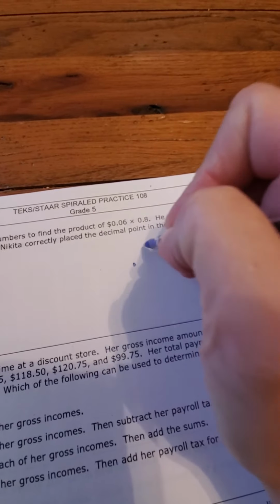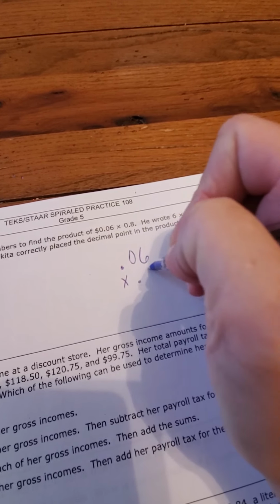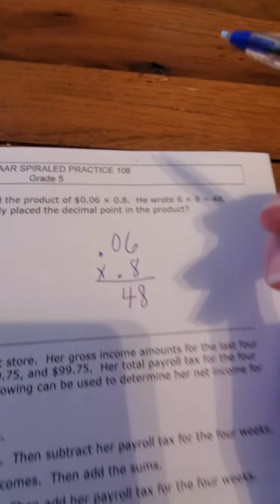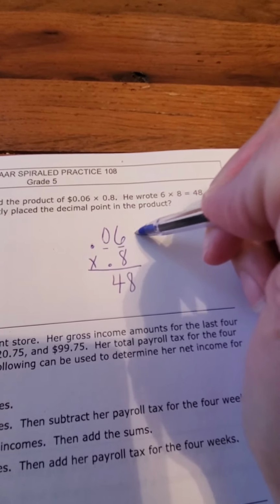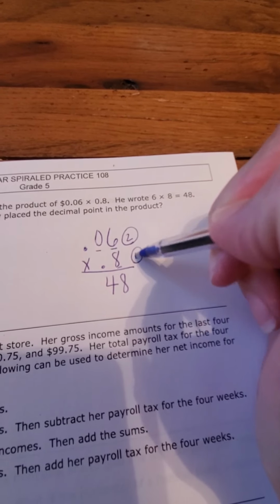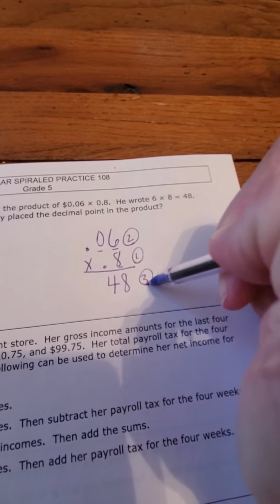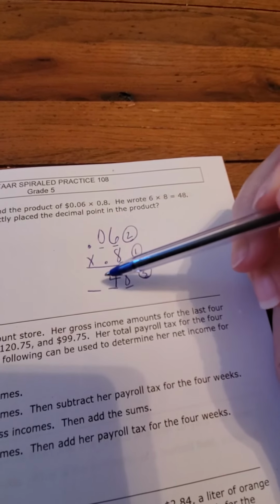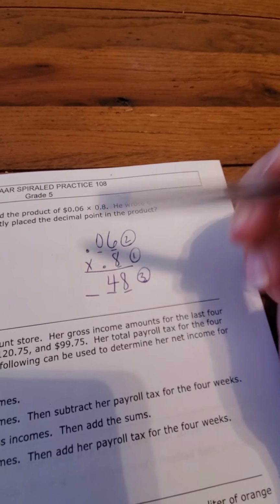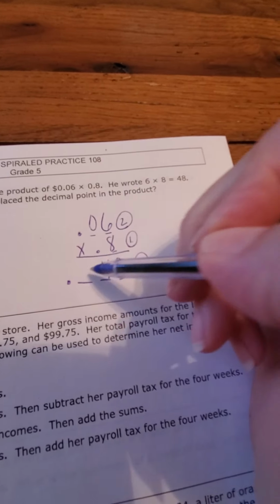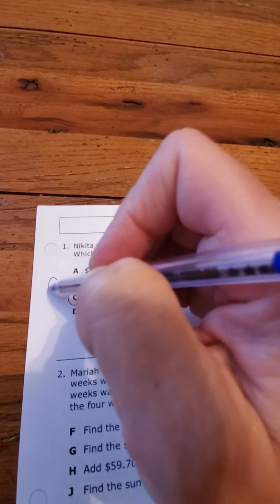So if we have 600ths times 8/10, we know 6 times 8 is 48. We're going to count the decimal places. We have 2 here and we have 1 here. So in our answer, we have to add these together. 2 plus 1, there should be 3. 1, 2, and 3. Now look, boys and girls, we do not have a digit here, but we know our decimal needs to go here. So we're going to fill in that empty spot with 0. There you go. The correct answer should be C.